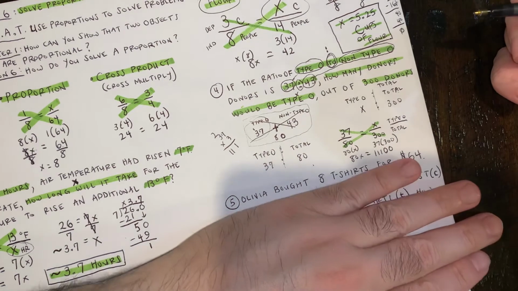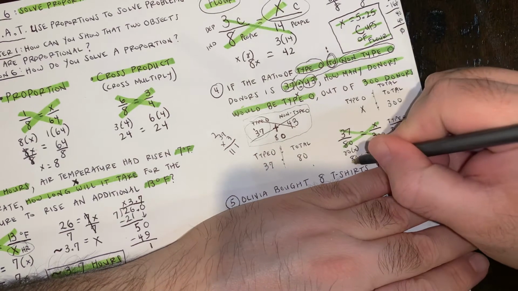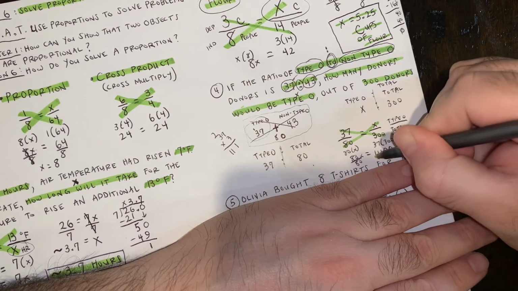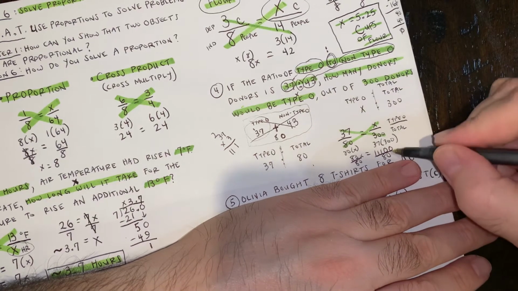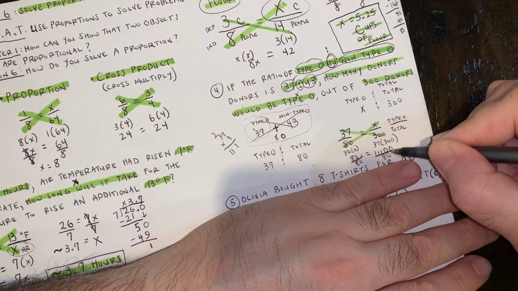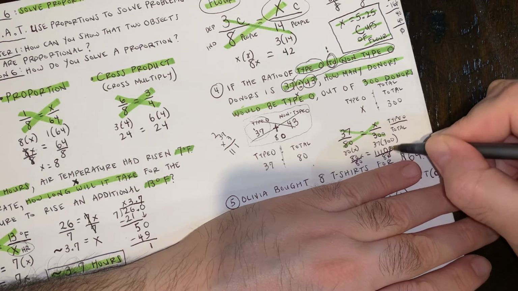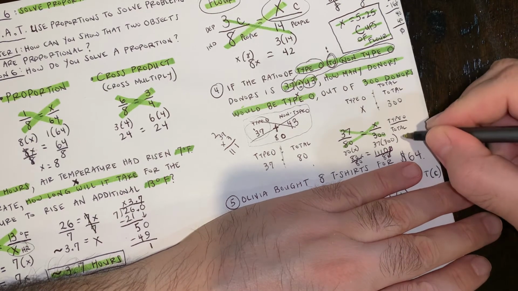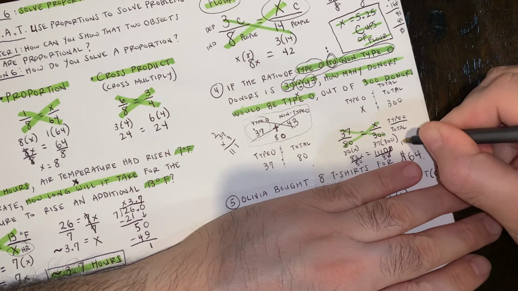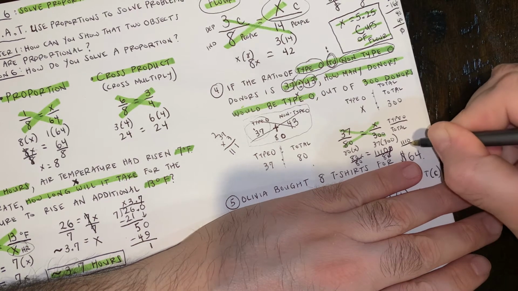Your next step is to divide by the number that is attached to the x. Here's another little trick when you're dividing. You have a 0 and a 0. One 0 from the top can cancel one 0 from the bottom. So technically what I have is 1,110 divided by 8.